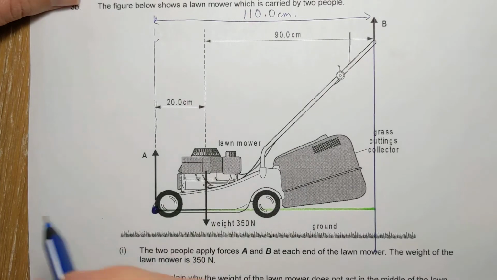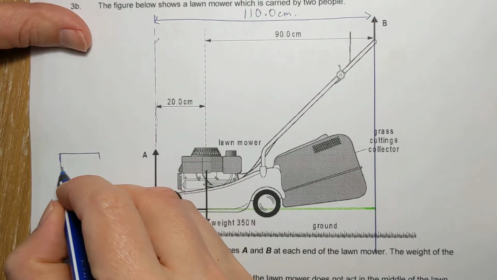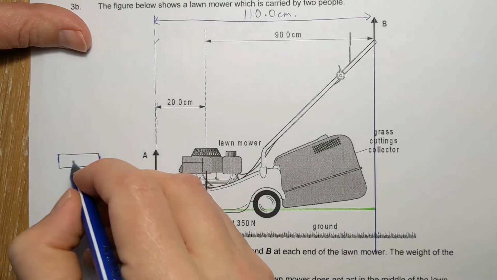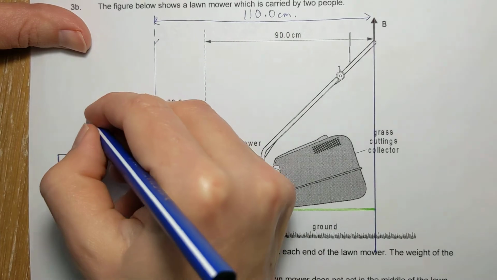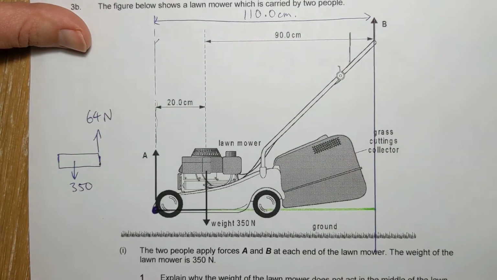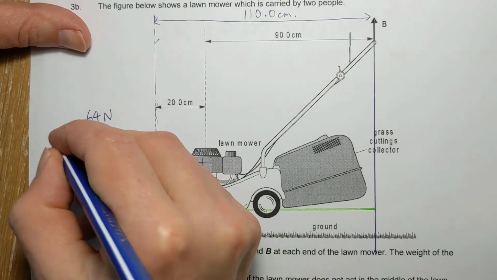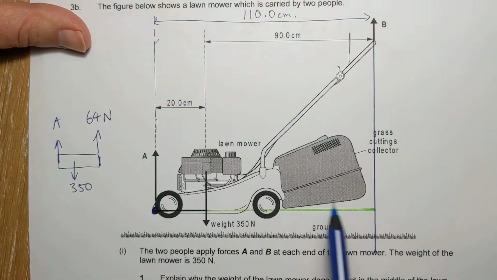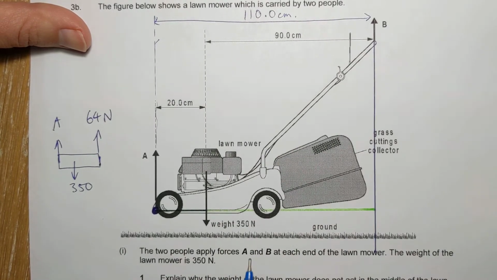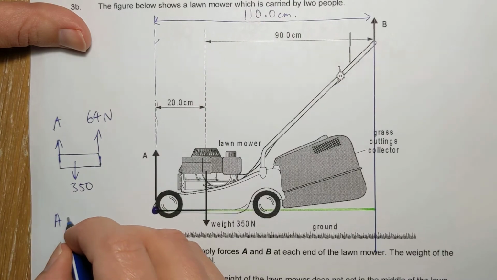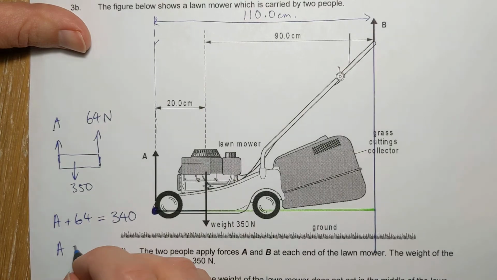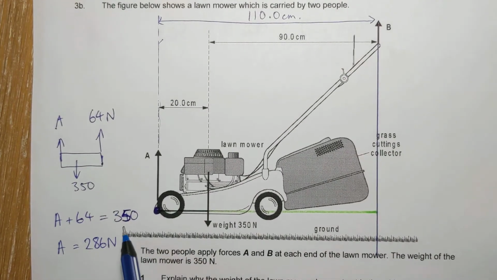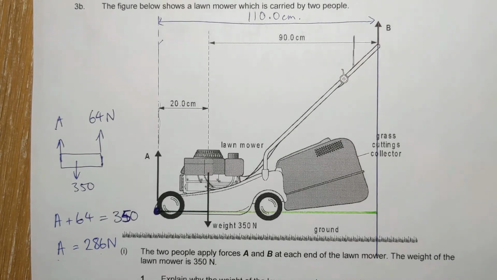And this is now a simple forces question. Here's a simple diagram of my lawnmower. I've got a weight force downwards of 350 newtons. I've got the force B upwards of about 64 newtons, and I've got the force A upwards. Remember, this is two people lifting it at either end. So that force A upwards is what I'm looking for. I know that the lawnmower is in equilibrium, and that means that the total upwards forces have to be equal to the total downwards forces. And so when I've got the right weight there, A is 286 newtons.